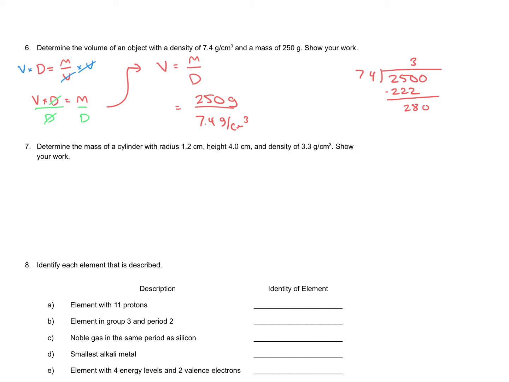Bring down the 0. And how many times does 74 go into 280? That'll be 3 as well. You get 222. Subtract to get 58. Now I'll add a decimal 0 that I can bring down. So 74 into 580, I believe that can go 7 times, but not 8 times. So put a 7. So 74 times 7. So that's 490 plus 28. So that's 518.